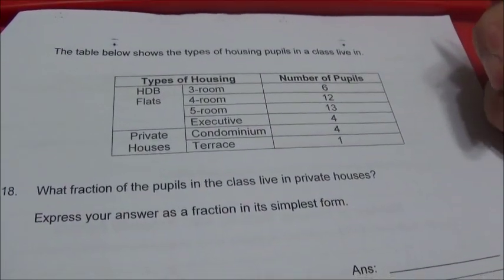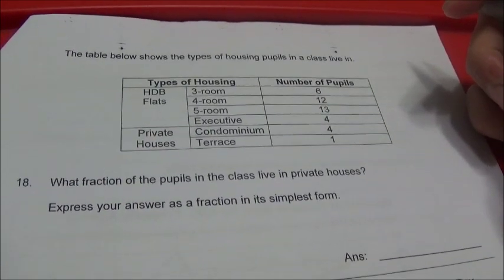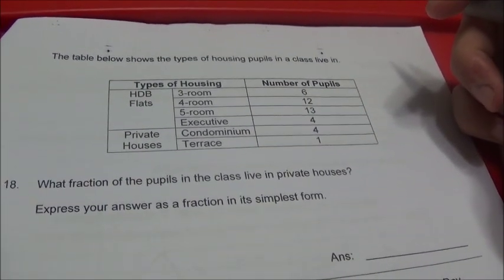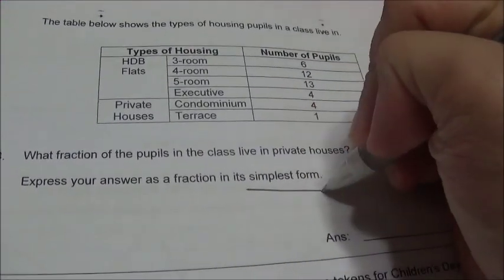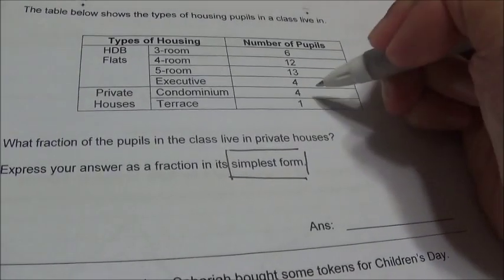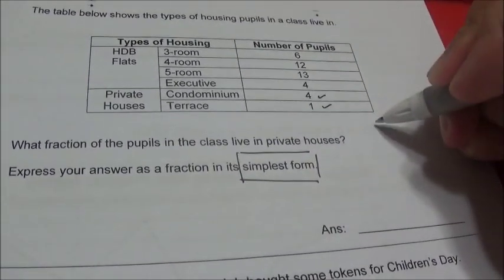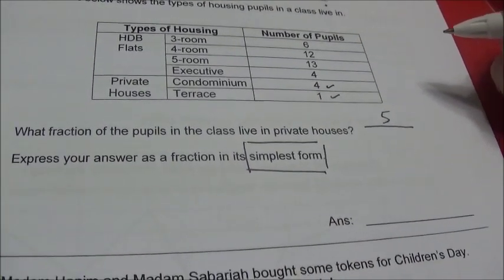Okay, the table below shows the type of housing pupils in a class live in. What fraction live in private houses? In simplest form. Okay, they want your answer in simplest form. So we look at private houses. That will be 4 and 1. 4 plus 1 is 5 over the total number of pupils we have.